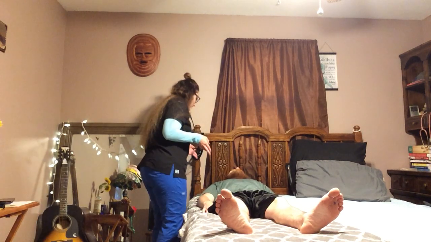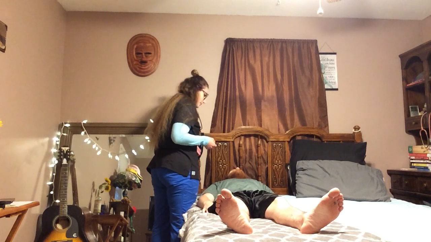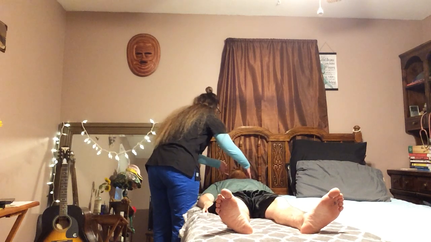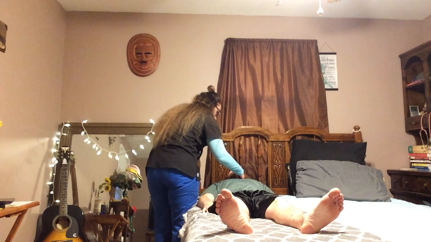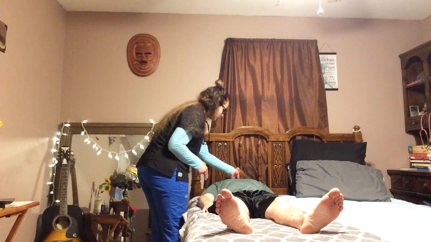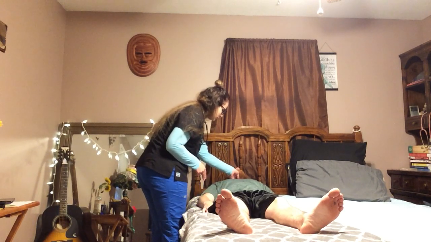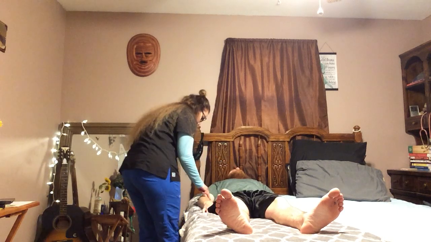So I'll check his temporal pulses again. And his carotid, one at a time. His brachial. Radial.